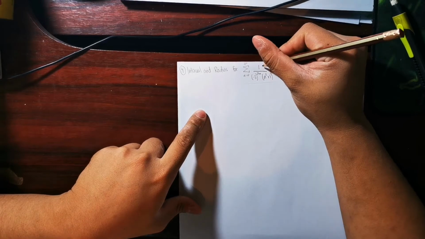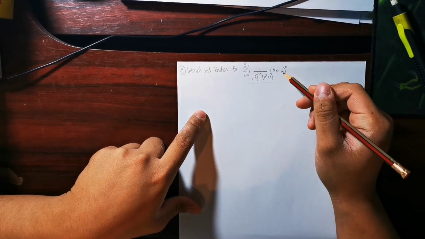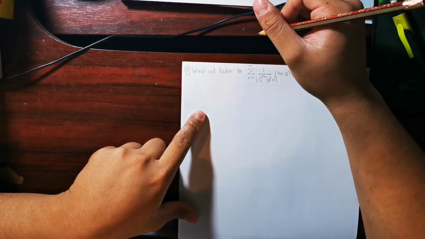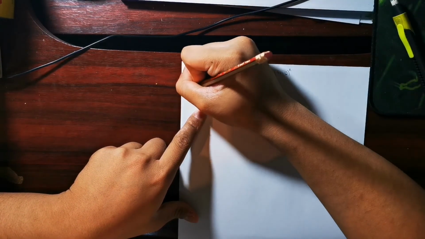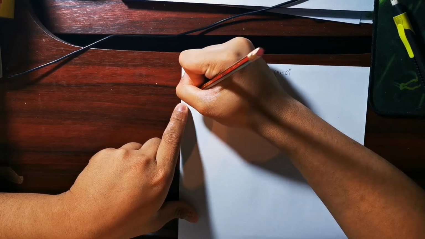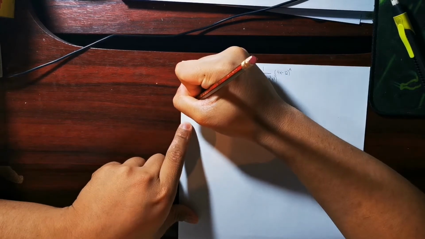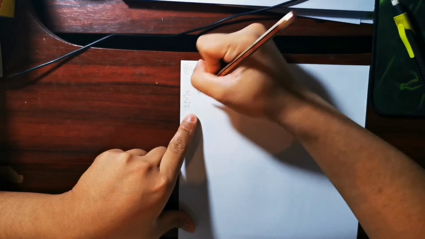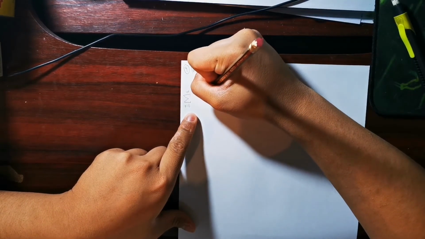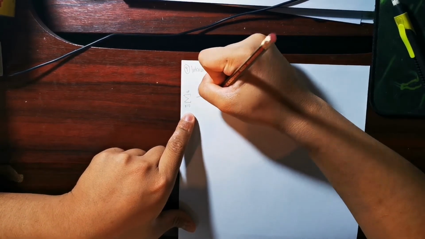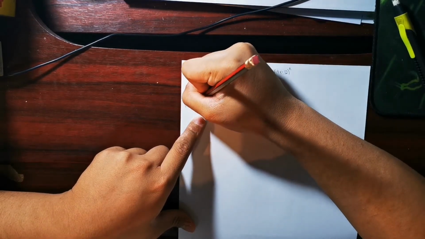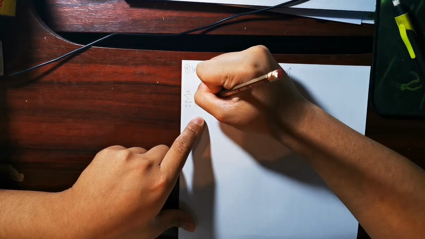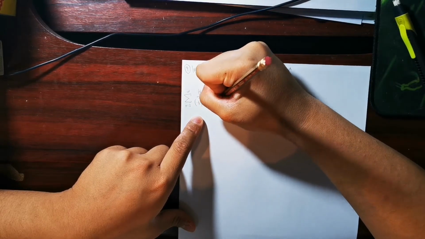Okay, so we just have to simplify this one. This will be written as 4x minus 12 raised to n, all over negative 3 raised to 2 plus n, and n squared plus 1.